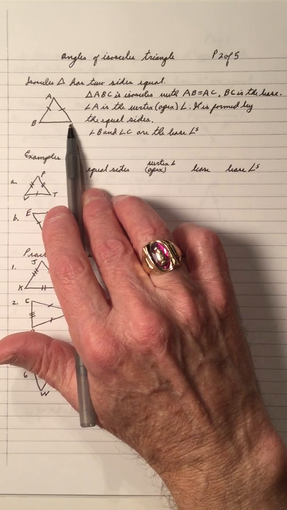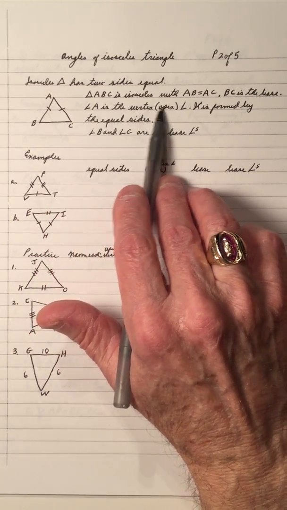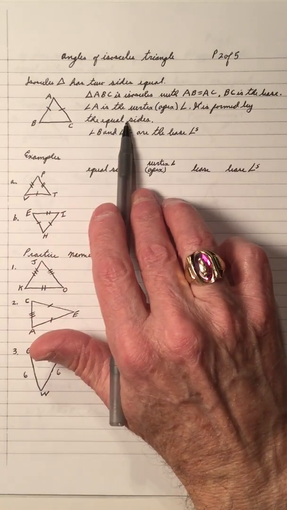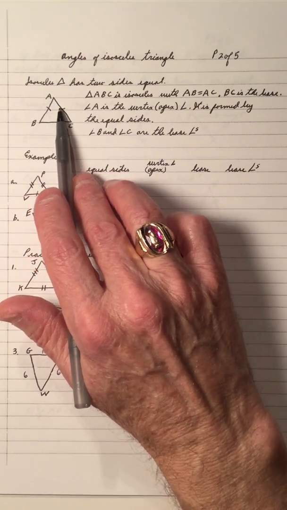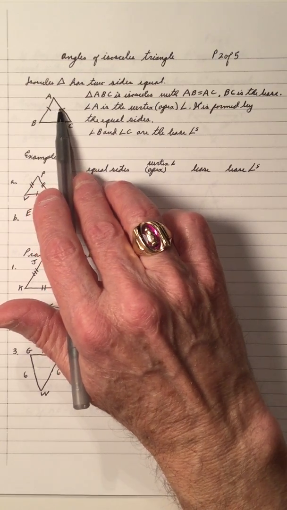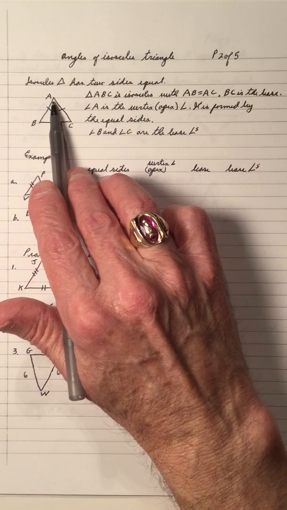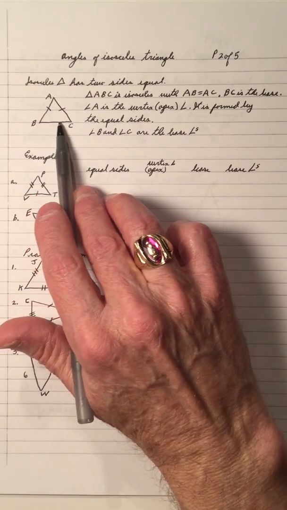BC is the base. Angle A is the vertex or apex angle, right there. It is formed by the equal sides. So if these two sides, AB and AC, are marked equal, that means the angle formed by those two sides is the apex angle, which is the vertex angle. That means if these are the two equal sides, then this is called the base.